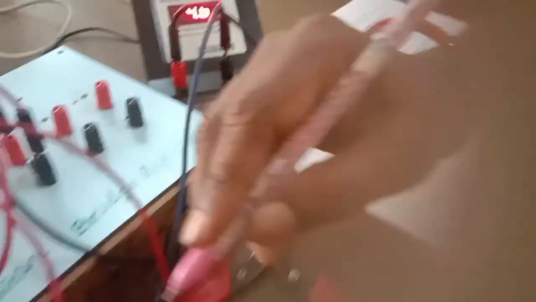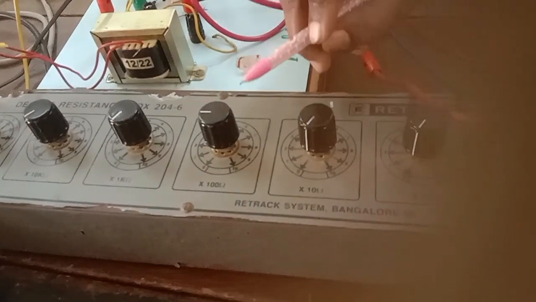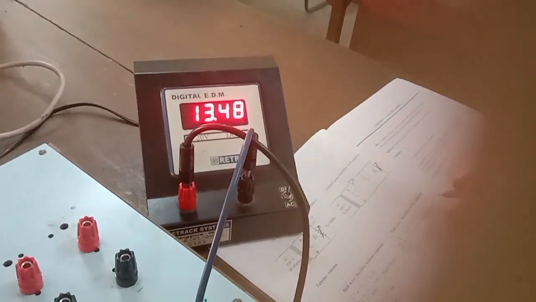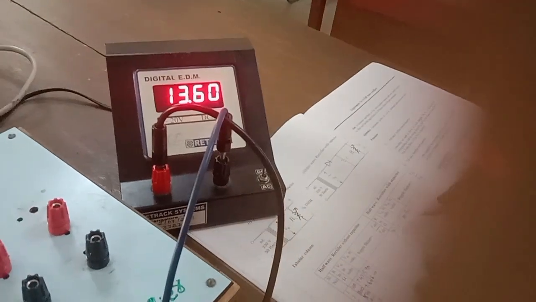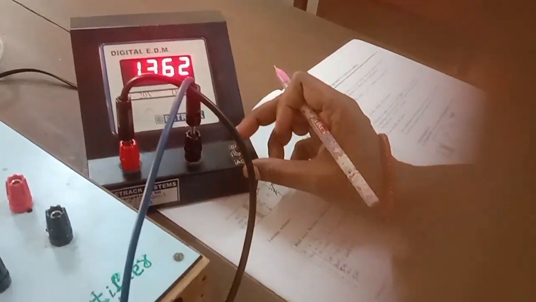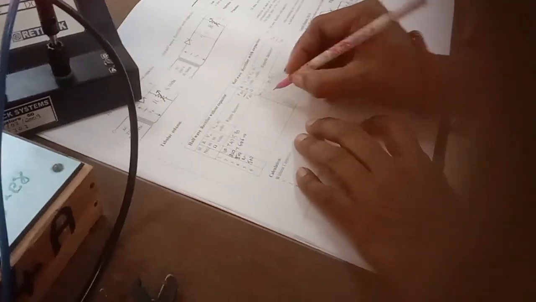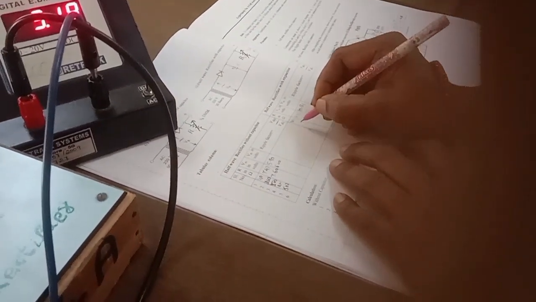And next the procedure is repeated for the 200 ohm. Change this for the 200. Note down the DC and the AC value. What is the DC value? It is 13.1. And what is the AC value? To note down the AC value, change this knob to AC. It is 3.11. What is the resistance value? 200 ohm.